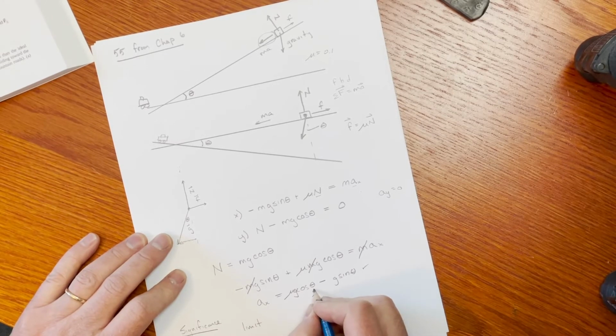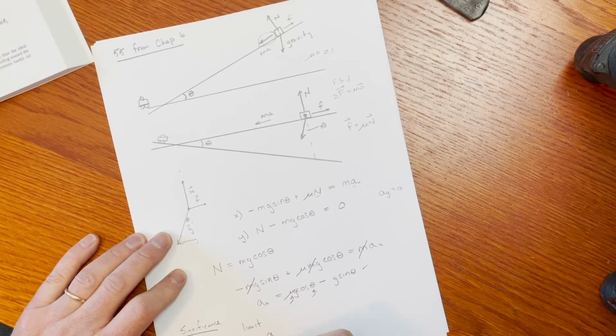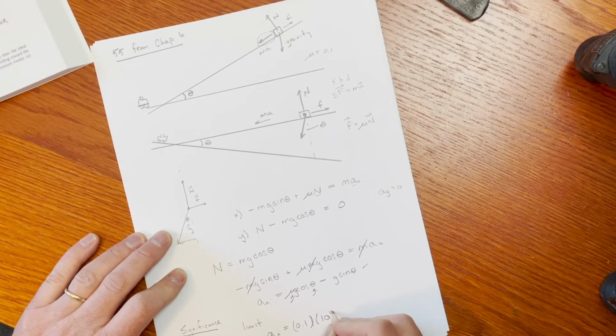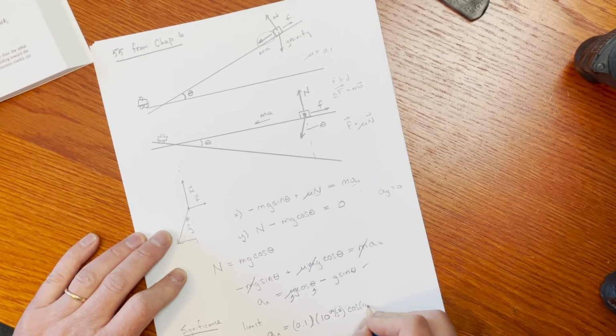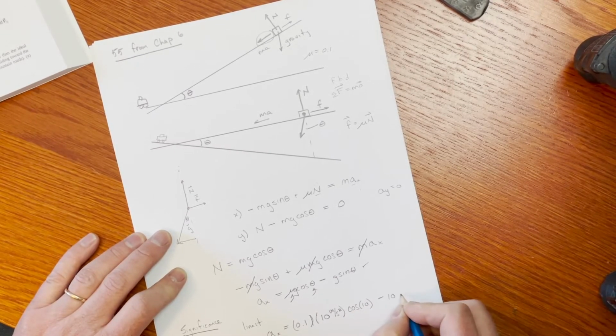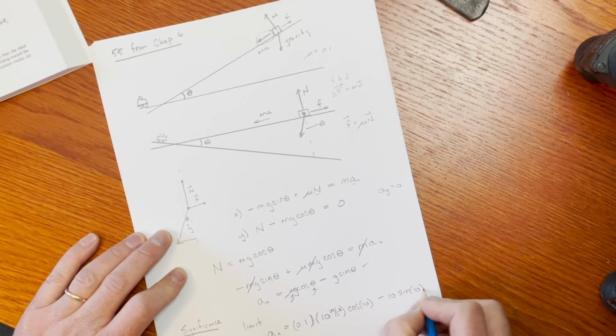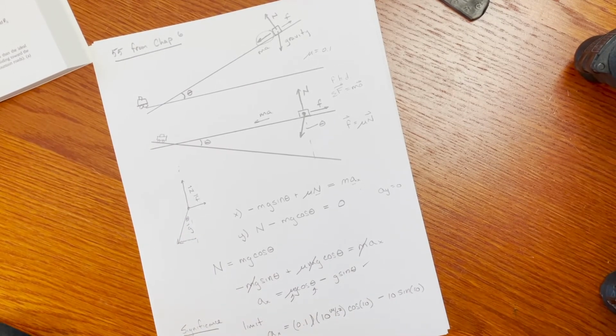And this problem asks you to put 10 in for here and 0.1 in for there, and I could go ahead and do that. I could say a sub x is equal to 0.1 times, let's just use 10 for the acceleration due to gravity. We have the cosine of 10 degrees minus 10 times the sine of 10 degrees. And you can go ahead and pop that in your calculator and see what that is.